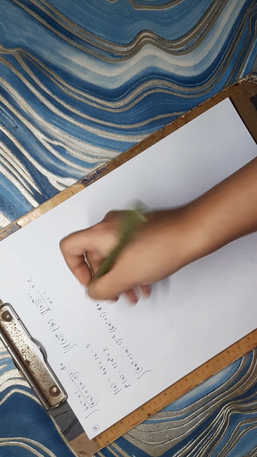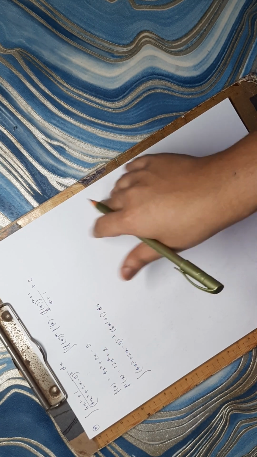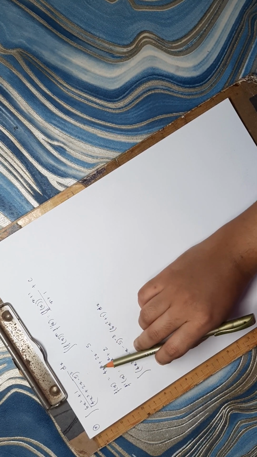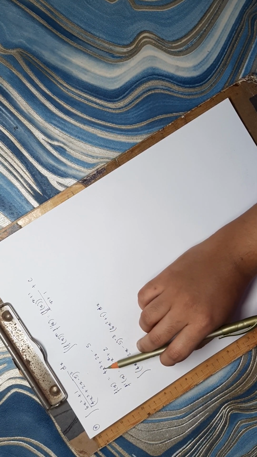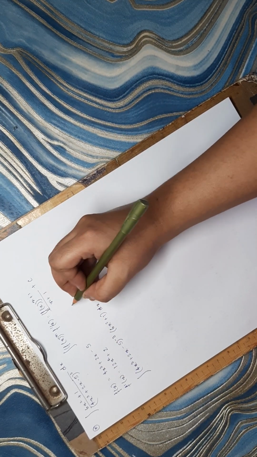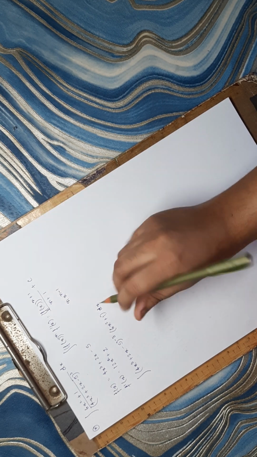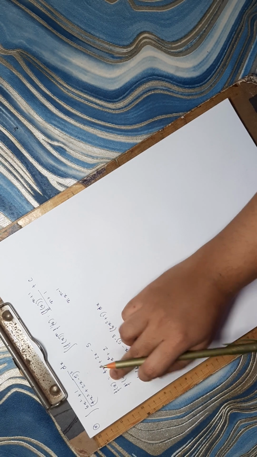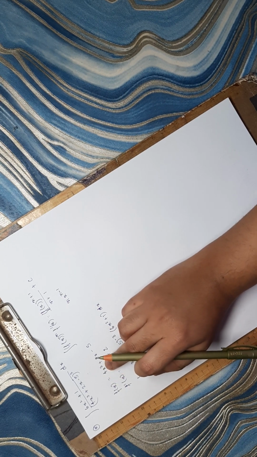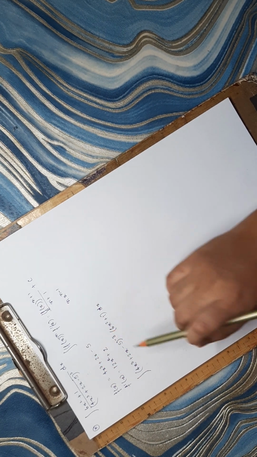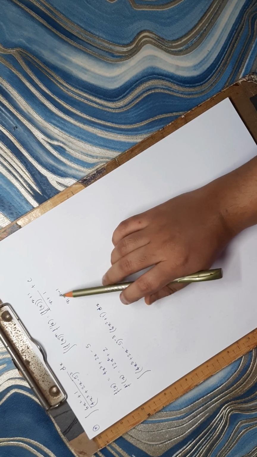This should be 12x square plus 2. Because 3 will come down, and as you know this formula, nx to the power n minus 1, based on that 3 will come down, so 3 into 4 is 12x square.